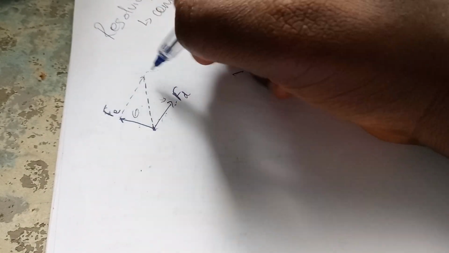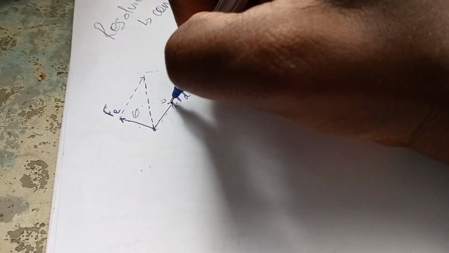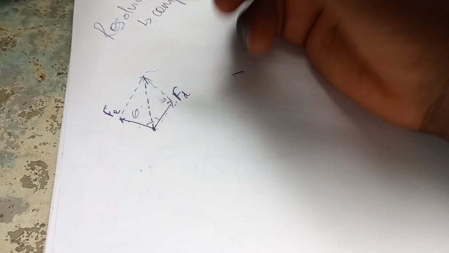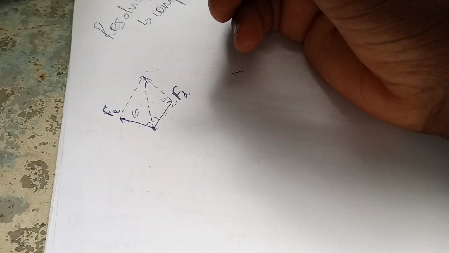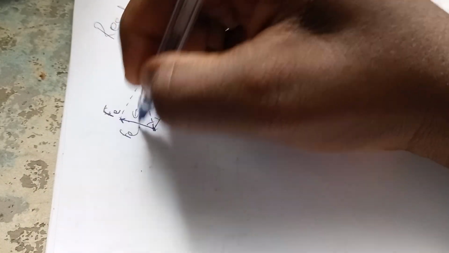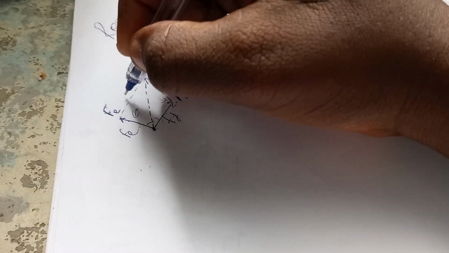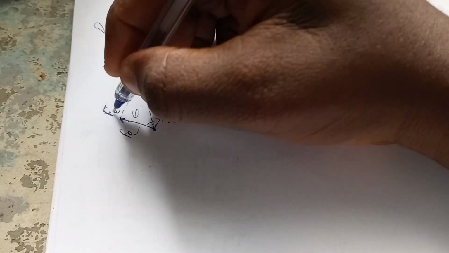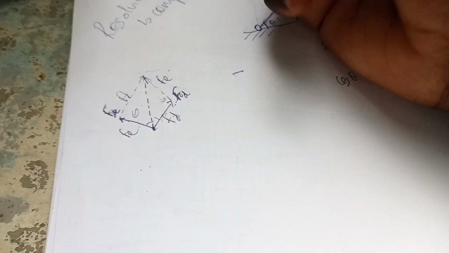That means we complete this parallelogram, right? This one we complete it here, and this one we replicate it here. So we find this length, we find the angles using the parallelogram rule, right? We have this amount here, it's FE, this is FD, and this is the same as FD, and this is FE.